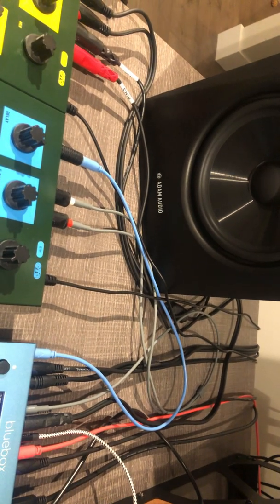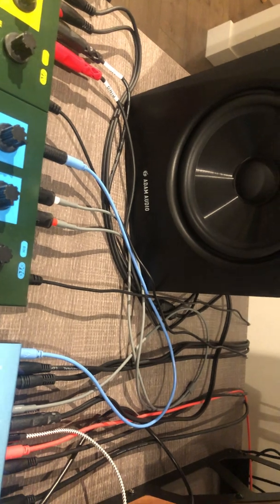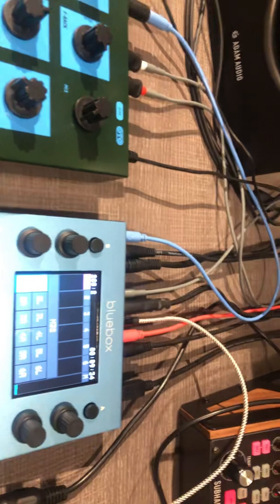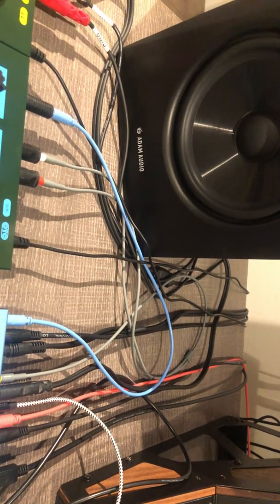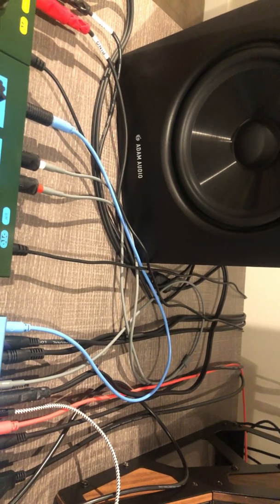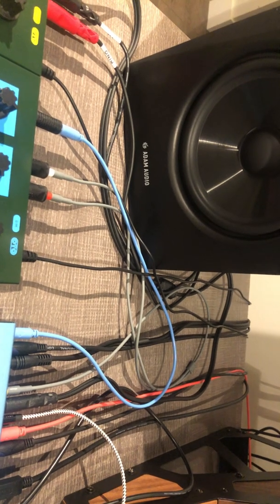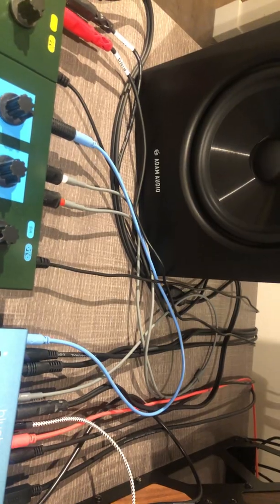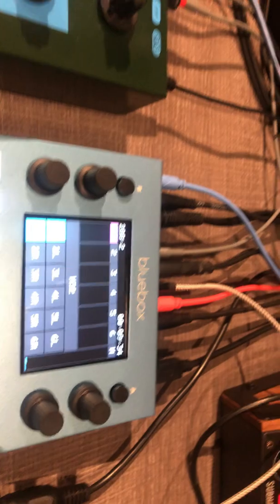That humming is these Atom Audio T7V monitors I just purchased. It's got a really loud hum, and there's actually a lot of noise from the Bluebox as well. I can't really notice it when I'm listening to music. Well, it depends. If it's really minimal music, then I can actually hear it. So hopefully there's a fix for that. But anyways, a bit of a tangent.